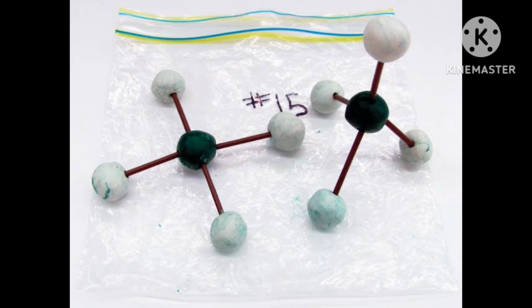Molecular models are physical devices used for better visualization and perception of three-dimensional shapes of organic molecules. These are made of wood, plastic, or metal and are commercially available.